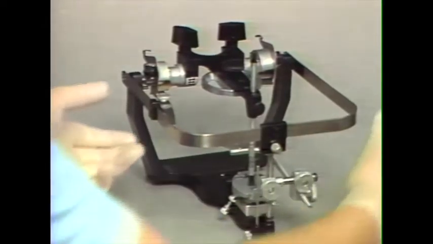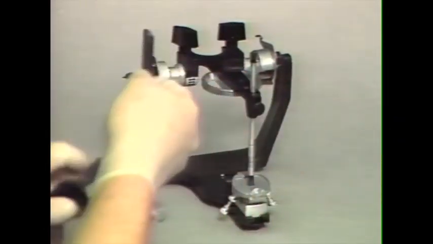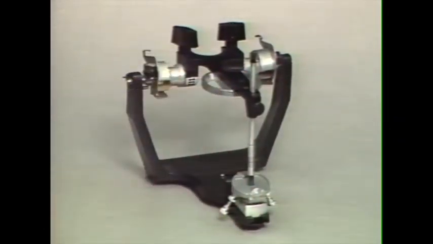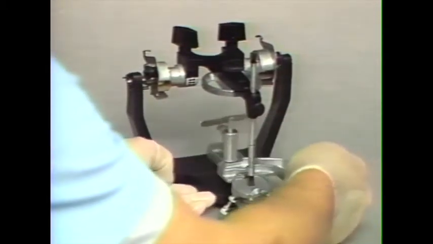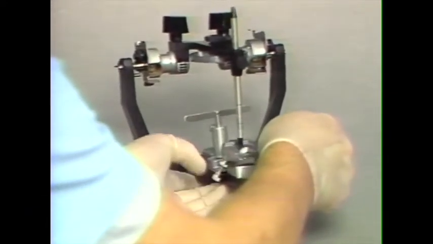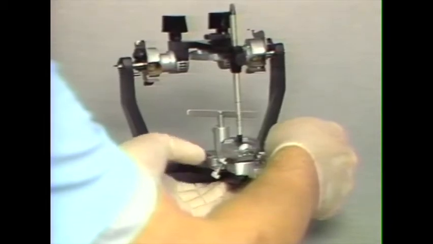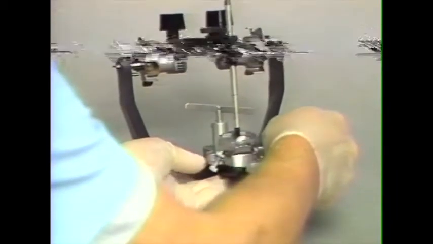The second method of mounting would involve using the mounting platform onto the lower member of the articulator. It attaches where the mounting ring would normally go, and this is the indirect mounting method.